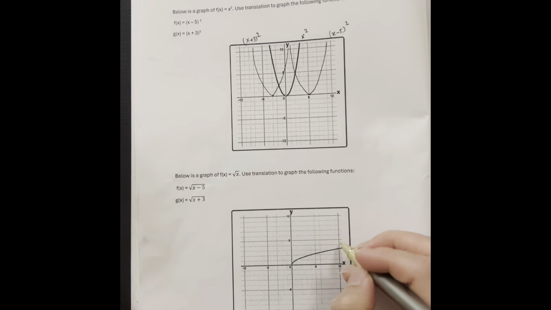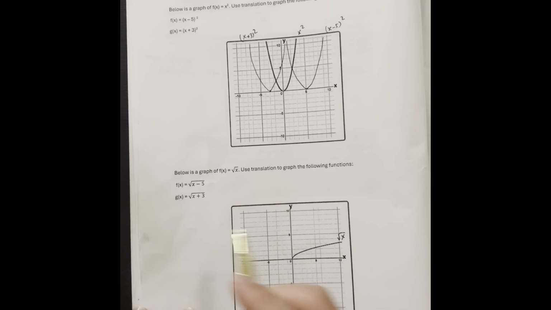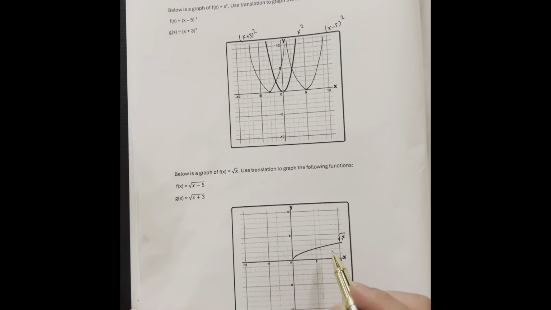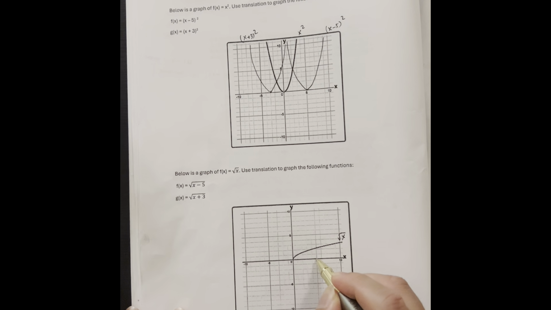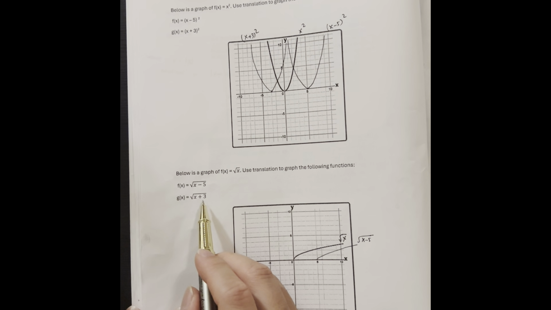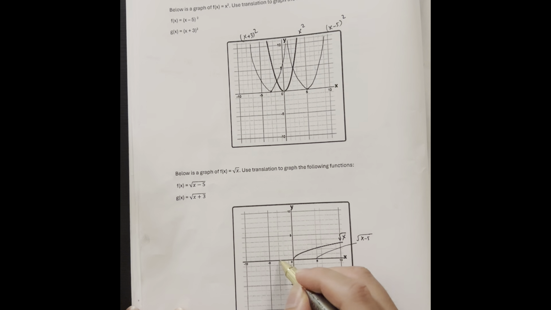So here's a function square root of x. So square root of x minus 5 would be 5 units to the right. And square root of x plus 3 would be 3 units to the left.